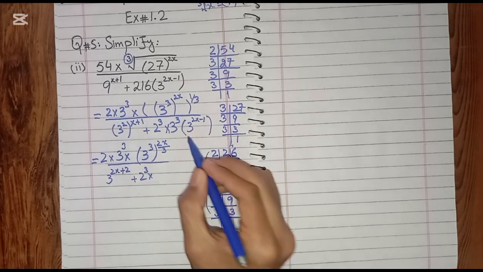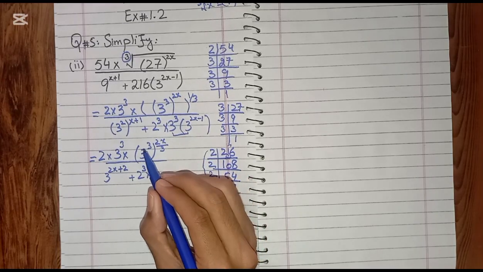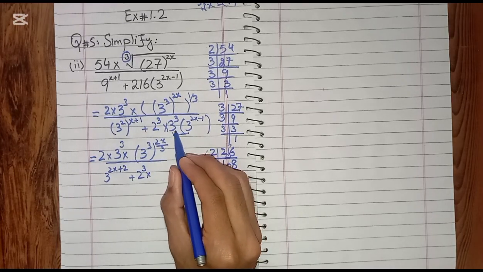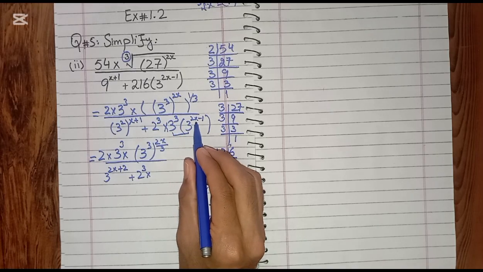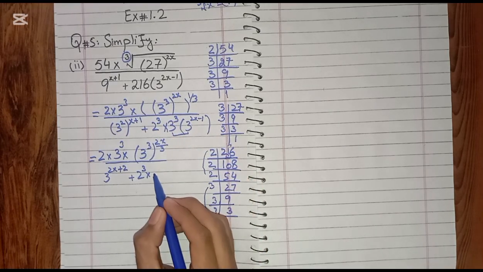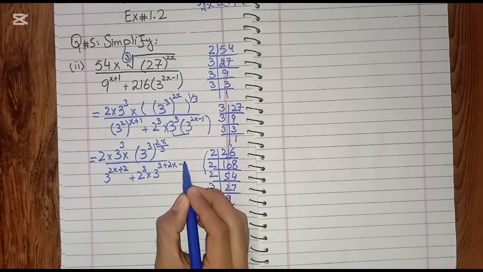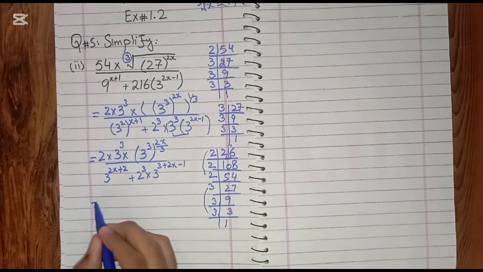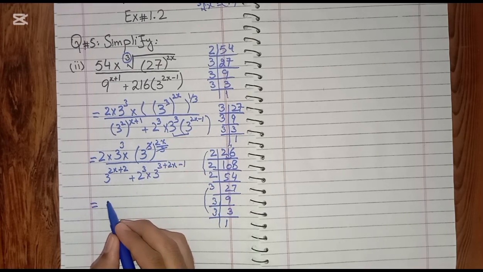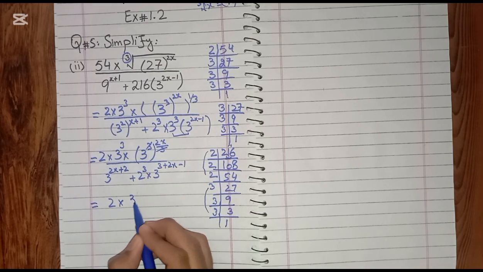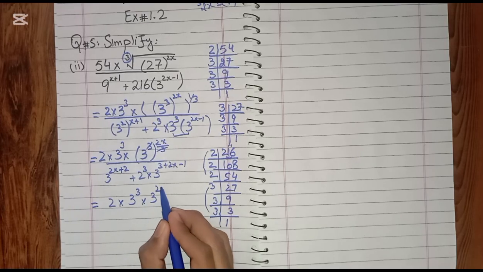We know that if the bases are same and the bases are multiplying, then we can add their powers. Its power is 3 and its power is 2x minus 1, so we can add it. We simply write 3 plus 2x minus 1. In the next step, this 3 is cancelled out with this 3, so you only get 2 multiplied by 3 power 3 multiplied by 3 power 2x.